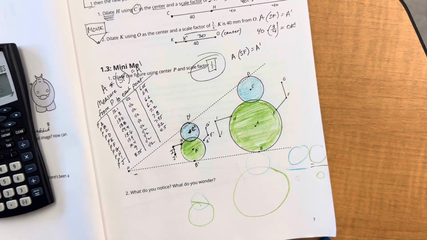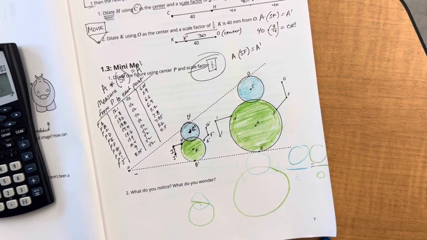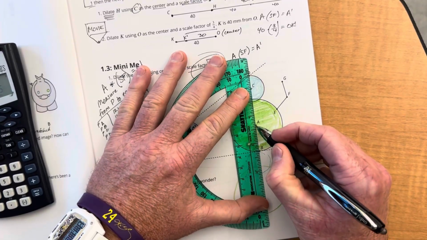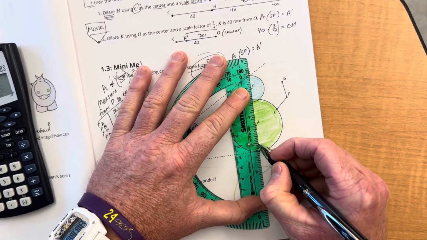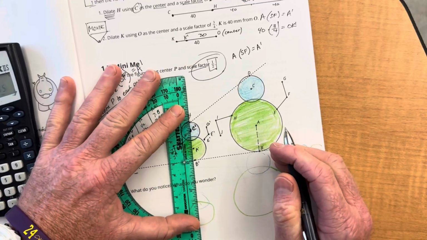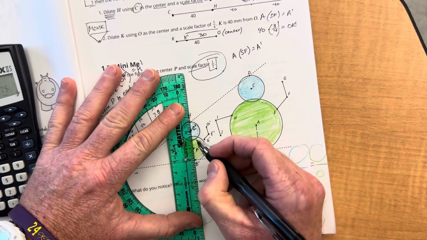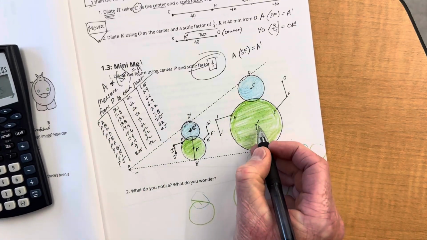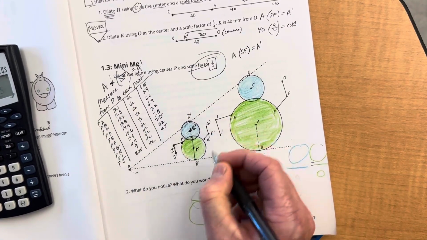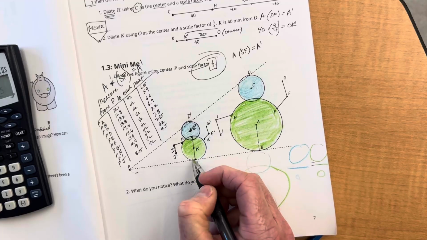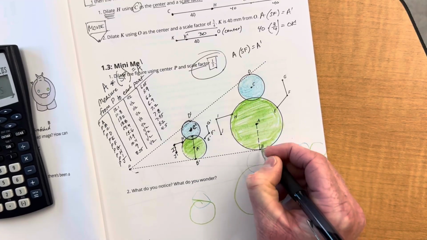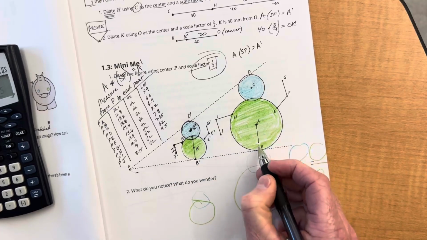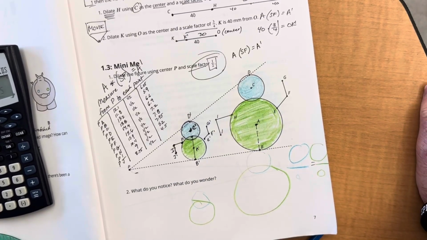Crazy observation that a student made yesterday, which I love, is that the radius AB ends up being the diameter of this one. So from here to here, there to there, is the same length as there. This is a diameter, this is a radius. I thought that was a really cool observation.